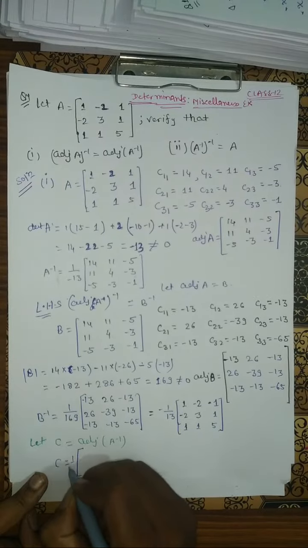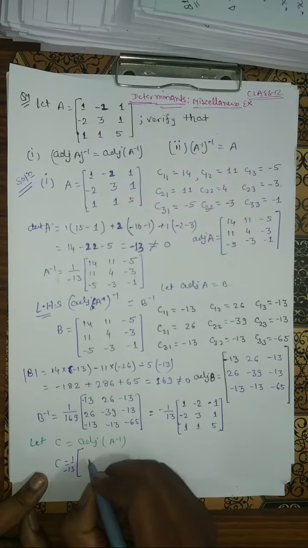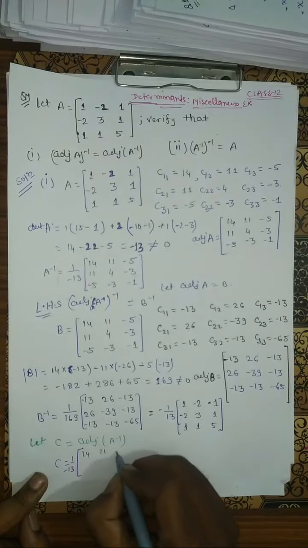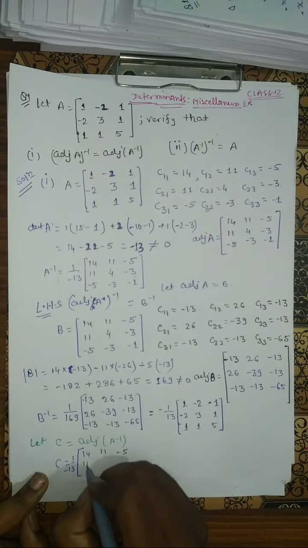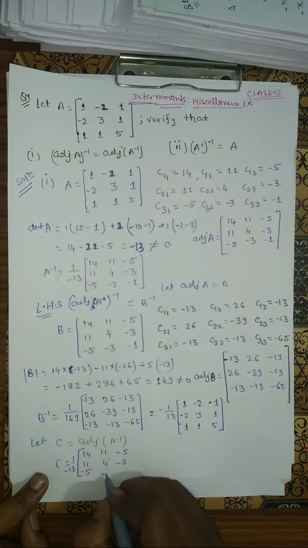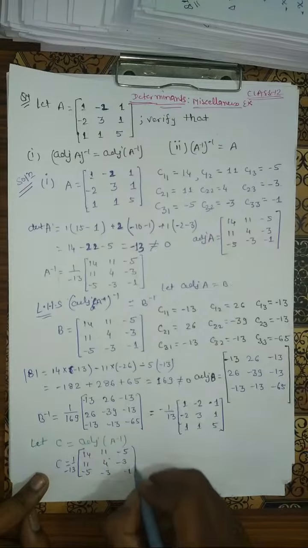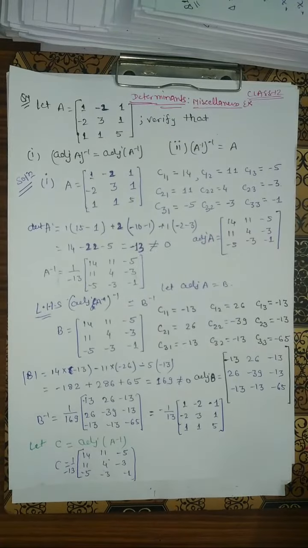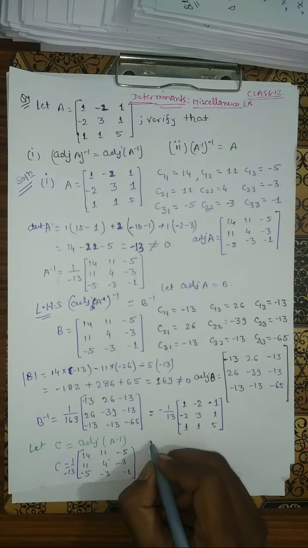So बच्चों, your C is -1 by 13, 14 11 minus 5, 11 4 minus 3, minus 5 minus 3 and -1. So बच्चों, we first calculate cofactors.